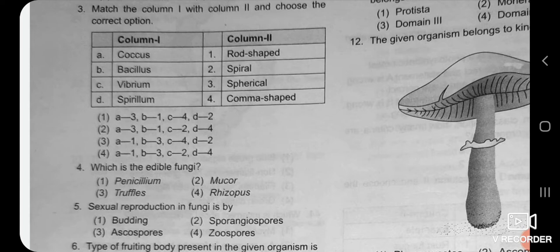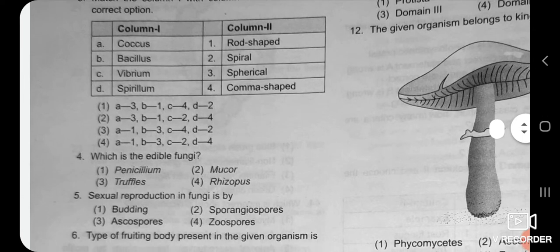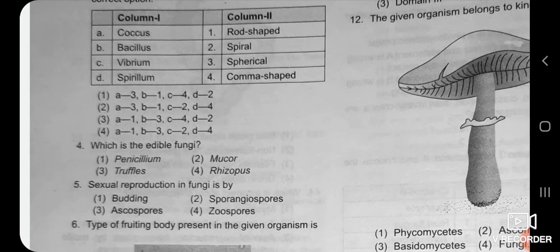So if we focus on the first option, coccus is spherical, bacillus is rod shape, vibrio is comma shape, and spirillum is spiral. So the correct option of the third MCQ is the first one. Here we have seen the shapes and the particular bacteria.